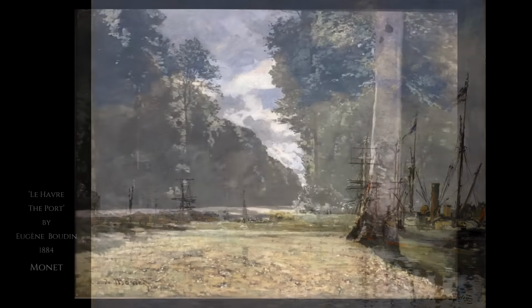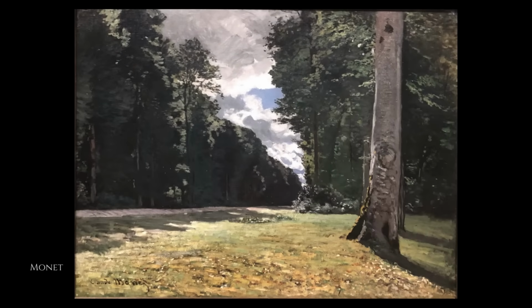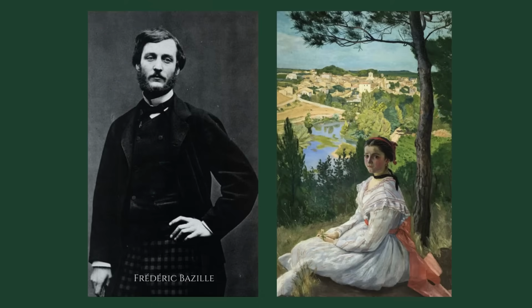He returned to Paris, with the permission of his father, dividing his time between his home and countryside, and continued in Charles Gleyre's studio, where he met Pierre-Auguste Renoir and Frédéric Bazille. Bazille eventually became his closest friend. Now let's concern ourselves with the work of Claude Monet.